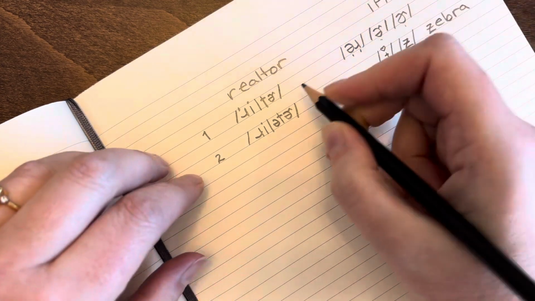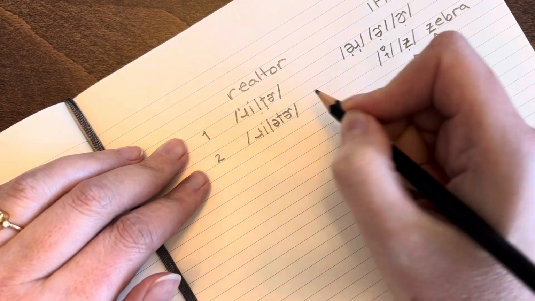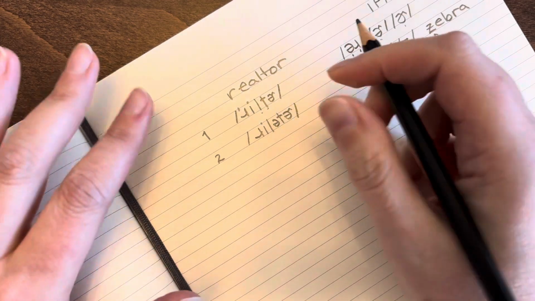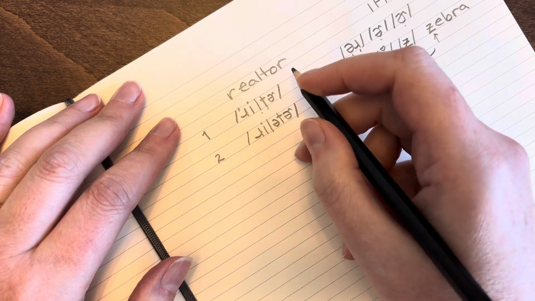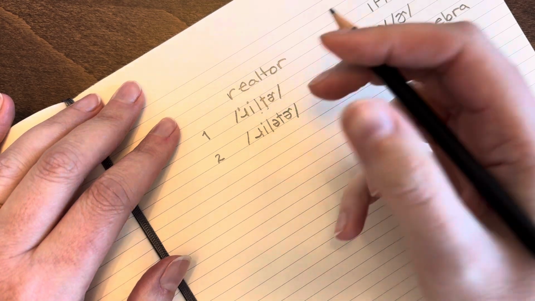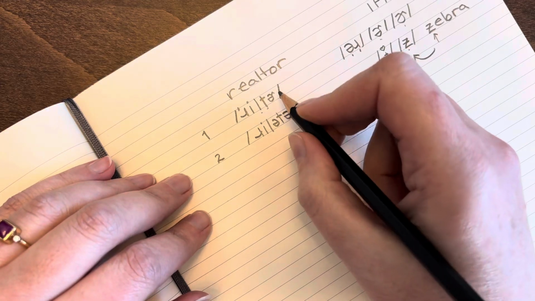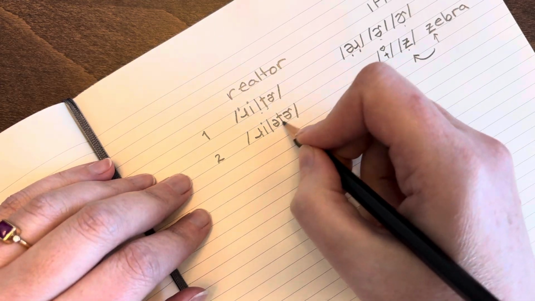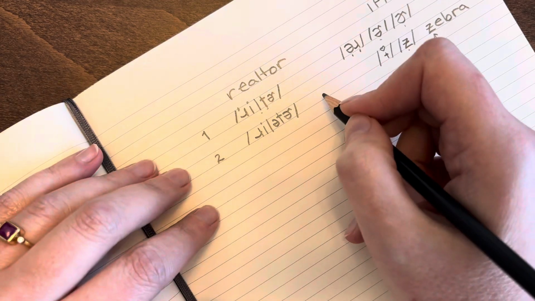I would say this happens for a good reason, really. This LT combination is a little funny. Sure, we have it in English at the ends of words, like belt, kilt, hilt, all those words that end with ULT. But it is a little bit of a funny combination in the middle, and we don't exactly know where to divide the syllables.